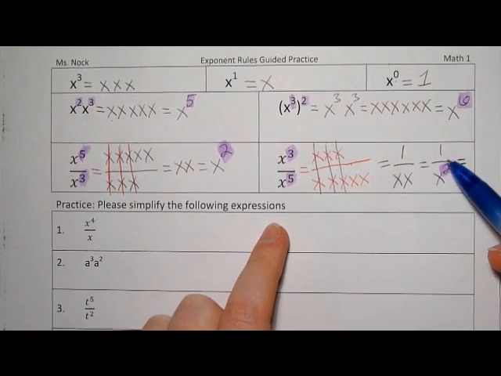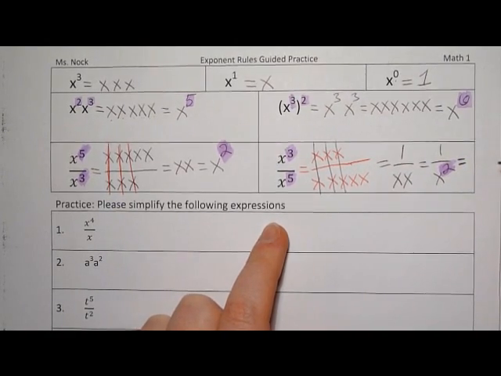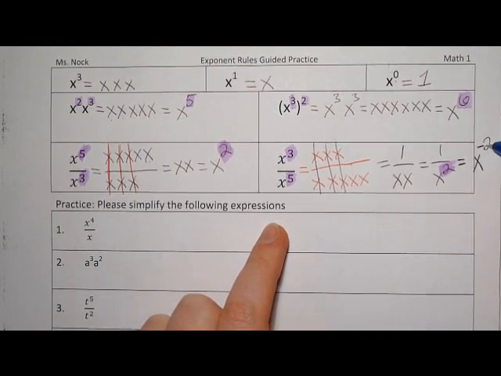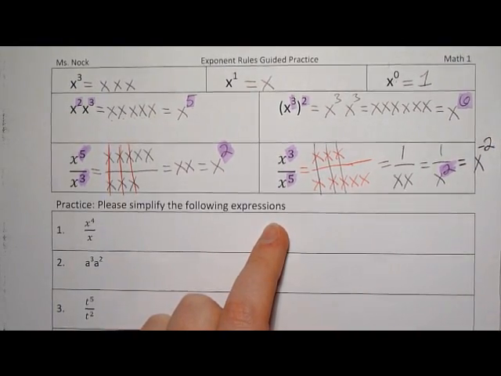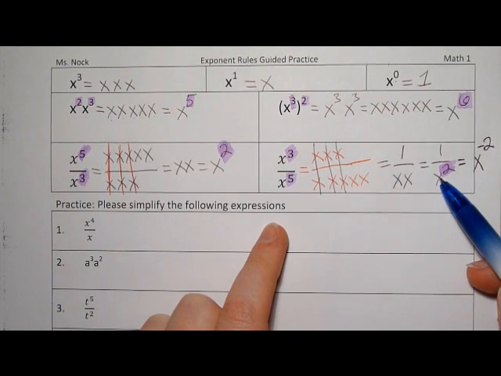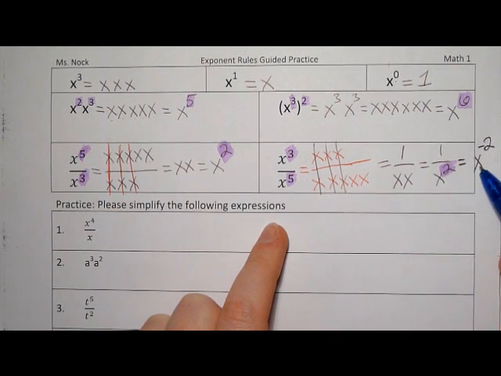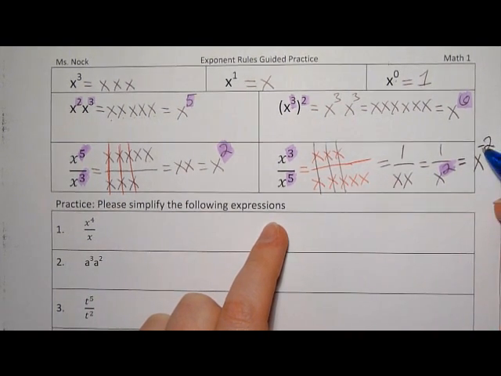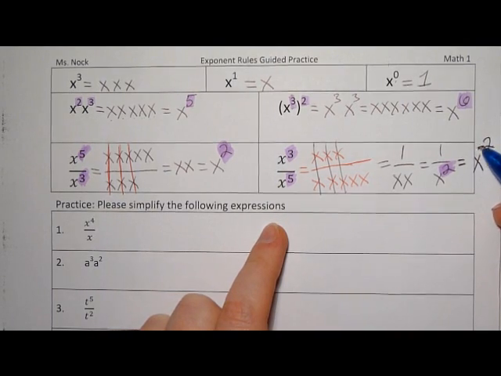Another way of writing 1 over x squared is x to the negative 2nd power. If you have x to the 2nd power in the denominator, if you want to write it outside of the denominator, up in the numerator, you make a negative exponent.